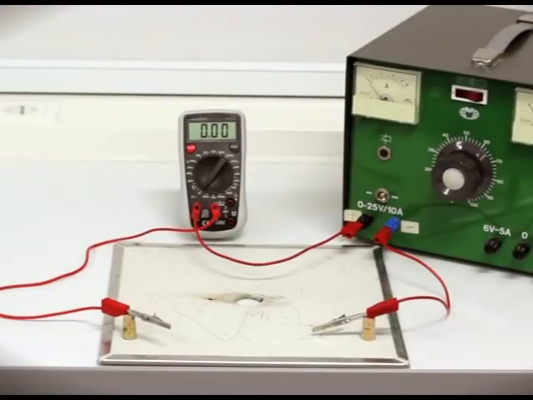Heating effect of an electric current. Let's start with an experiment.